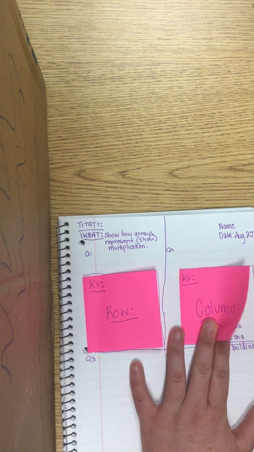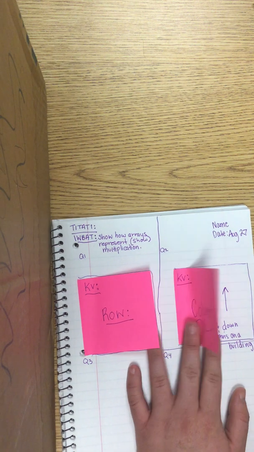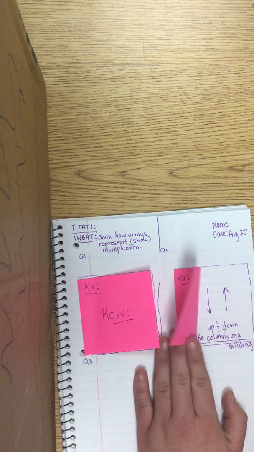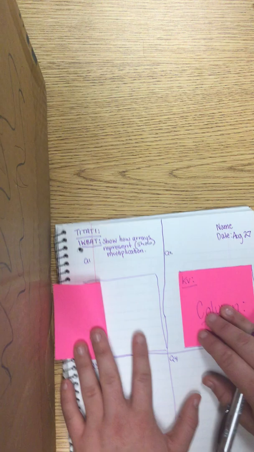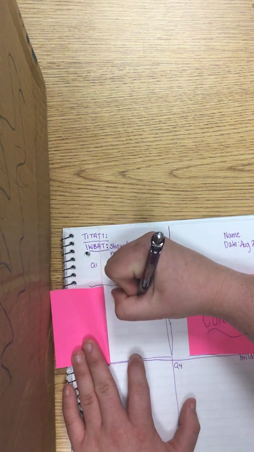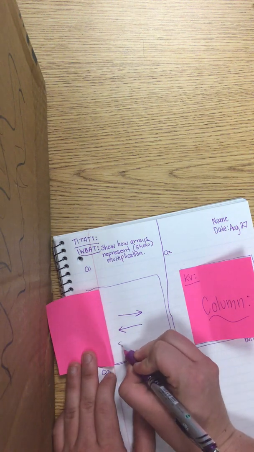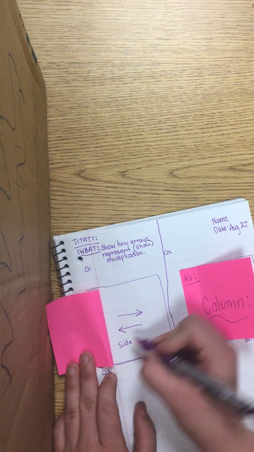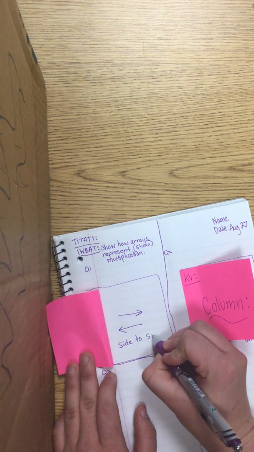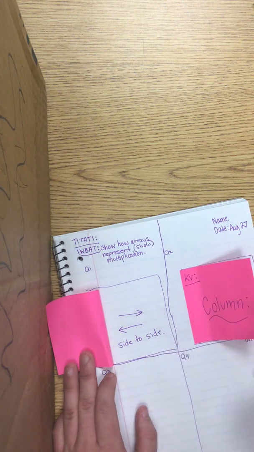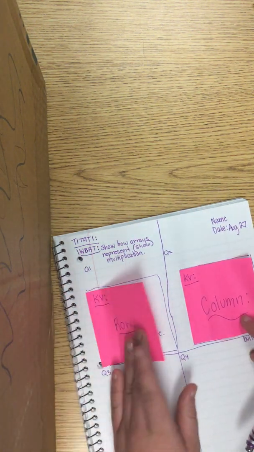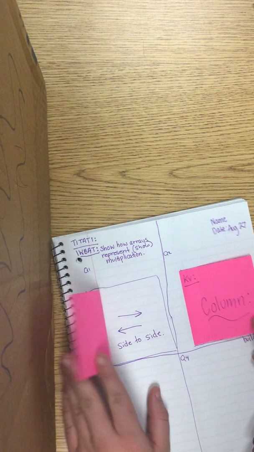So columns go up and down like holding up a building, okay? Rows go side to side. Remember, if I'm writing it, you're writing it. So everything I have here so far should be in your book as well, okay?